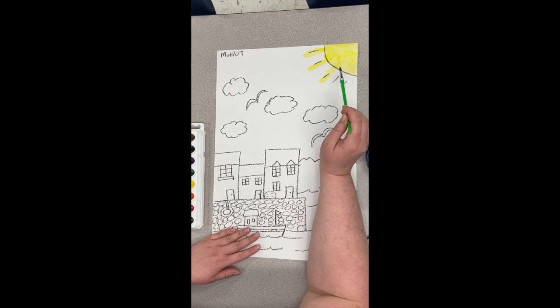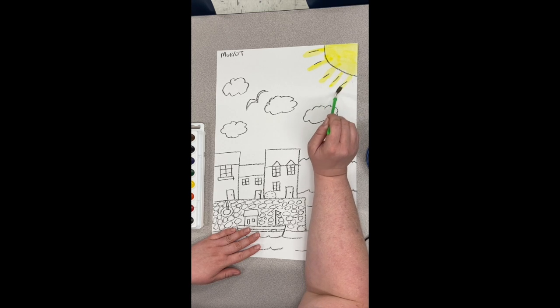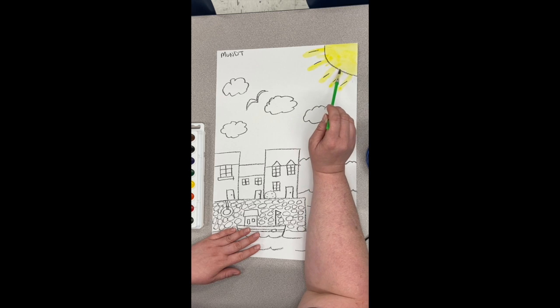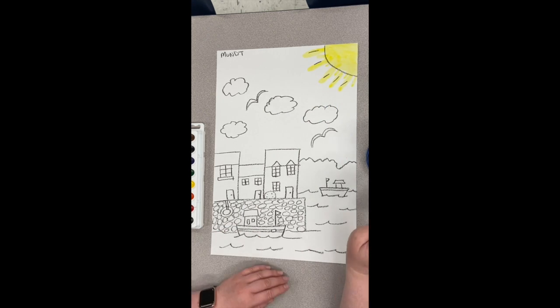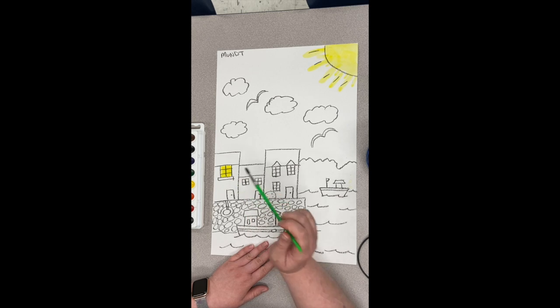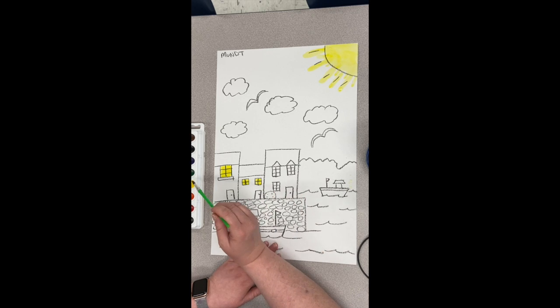So I end up starting with my sun, and I'm going to let that sun dry before I start to color the blue. If I colored the blue right away, then my yellow and my blue would mix, and then it would make green around there. So now I'm going over to the windows, and I'll let those dry before I start to color in my house. So I'm kind of spacing out where I'm plotting how I'm going to be working.